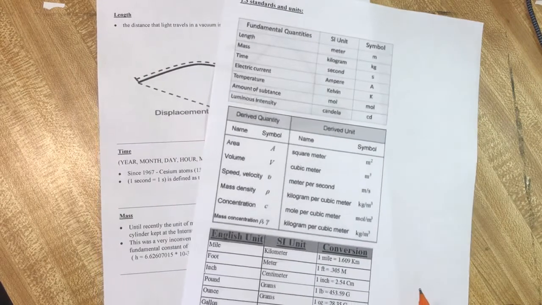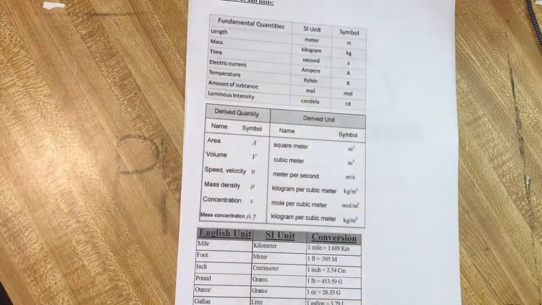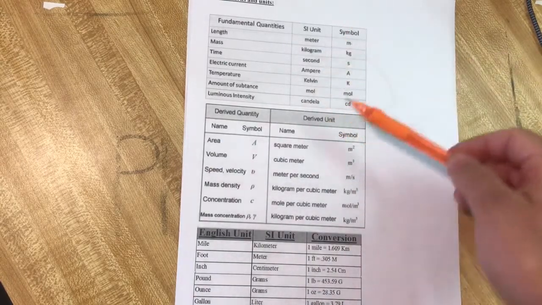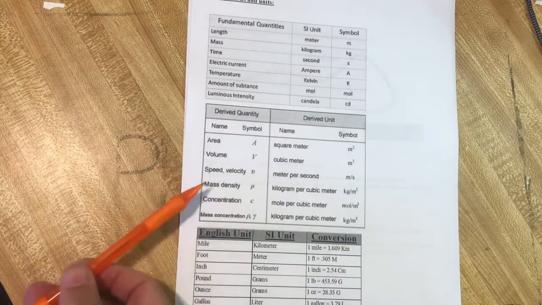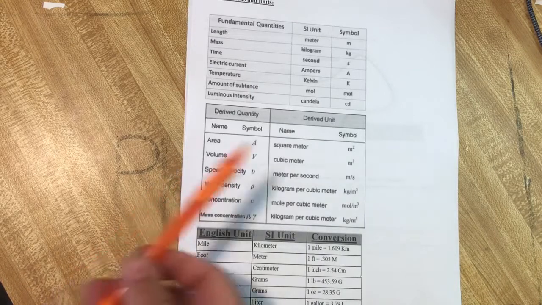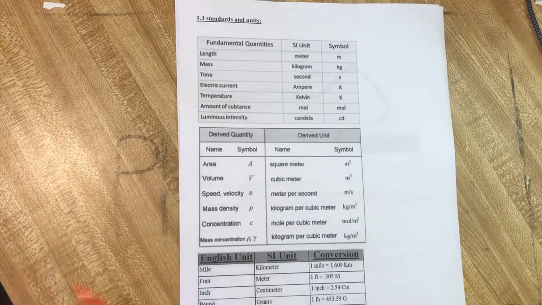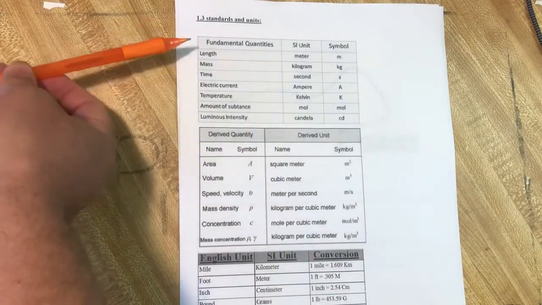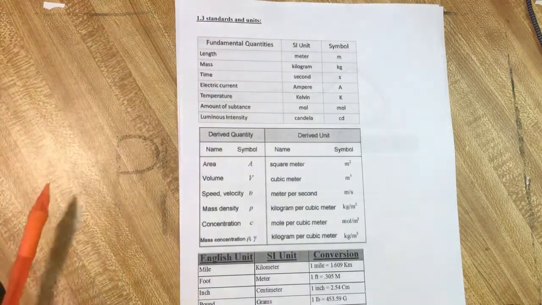Okay, the derived quantities. We have many derived quantities, not just 7 or 3 as we see for our course. For example, we have the area, the volume, speed, velocity, the density, the acceleration, the force, the energy. All of them are derived. What is the meaning of derived? It means that we can derive this quantity from a fundamental quantity, but we can't derive a fundamental quantity from any other fundamental quantity.